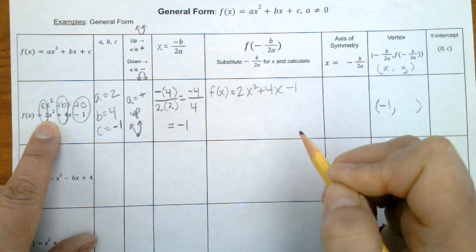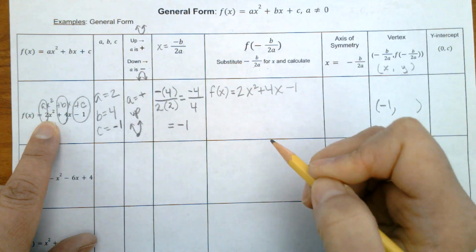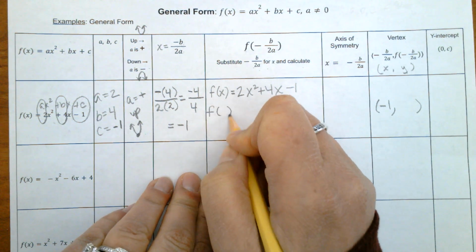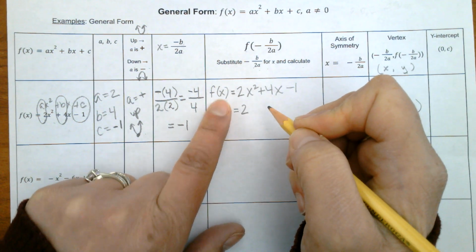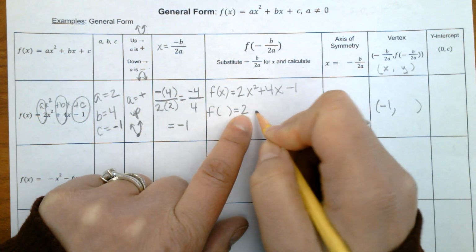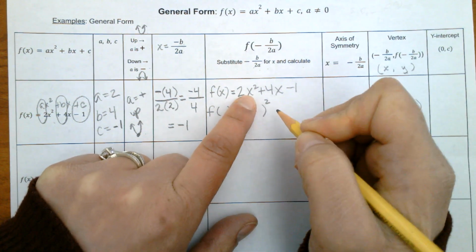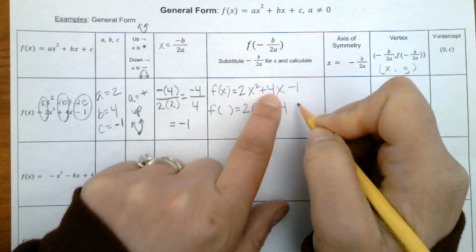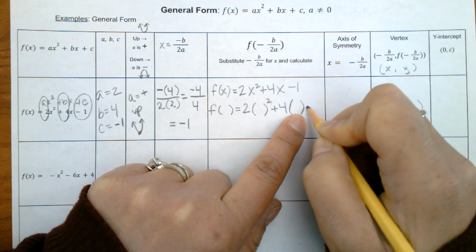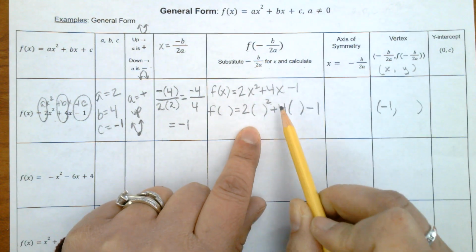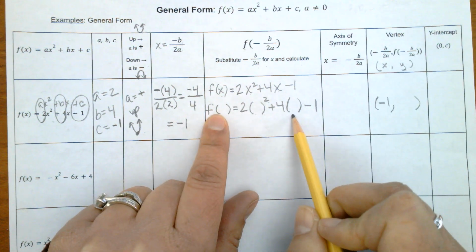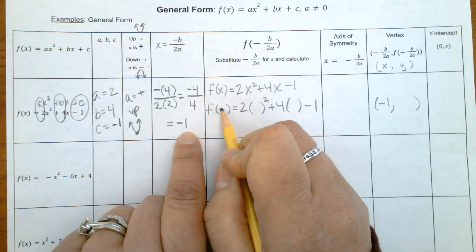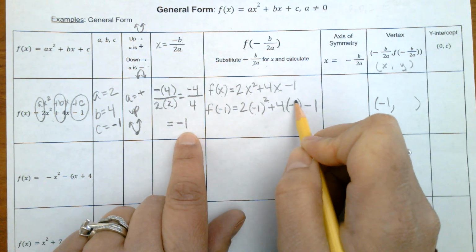Now, a surefire way to get this correct is to rewrite the equation and replace your x with a set of empty parentheses. Here's my x, a set of empty parentheses, 2 times, here's my x, a set of empty parentheses squared, plus 4, here's my x, a set of empty parentheses, minus 1. Notice, anywhere I had an x, it's now a set of empty parentheses, and I'm ready to put in the number that I just found, negative 1.